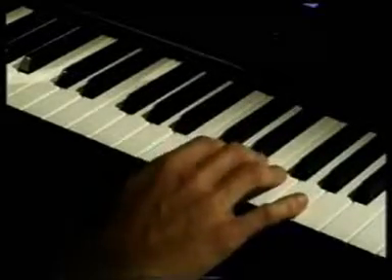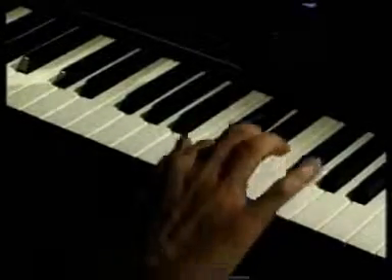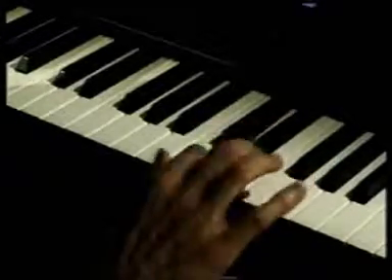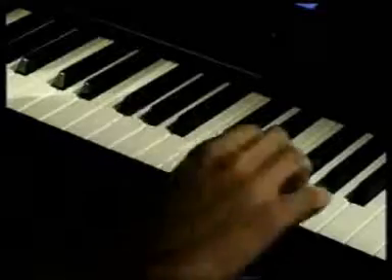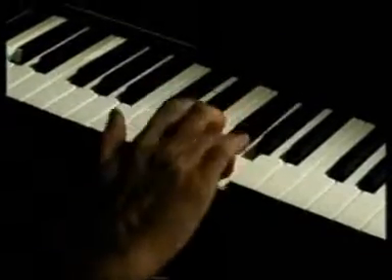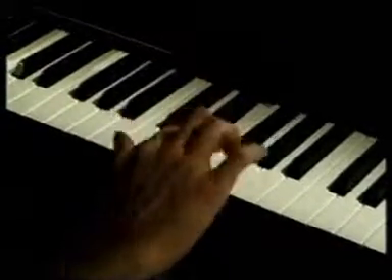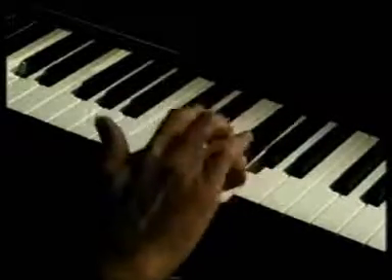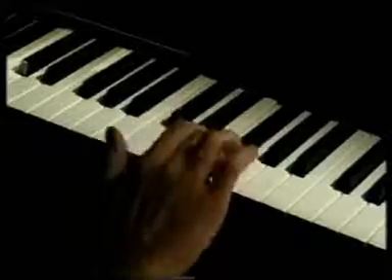Now try it in a 4 count. 1, 2, 3, 4, 1, 2, 3, 4. And it'll work with any 3-note pattern. How about if we take these fingers and go 1, 2, 3, just that. 1, 2, 3, 4, 1, 2, 3, 4, or 1, 2, 3, 1, 2, 3.